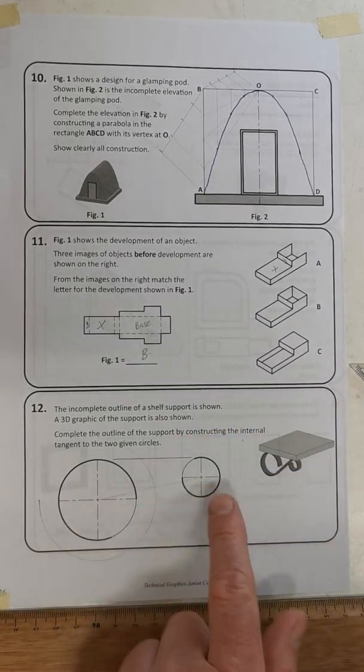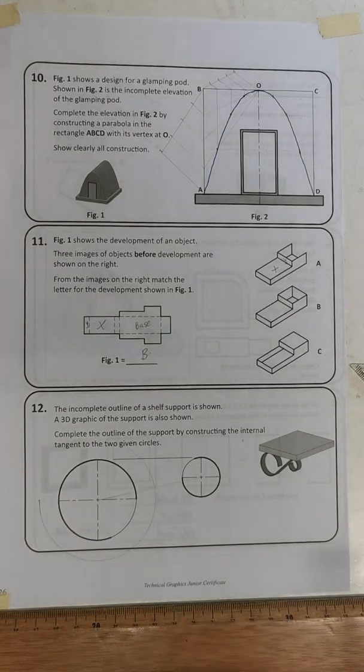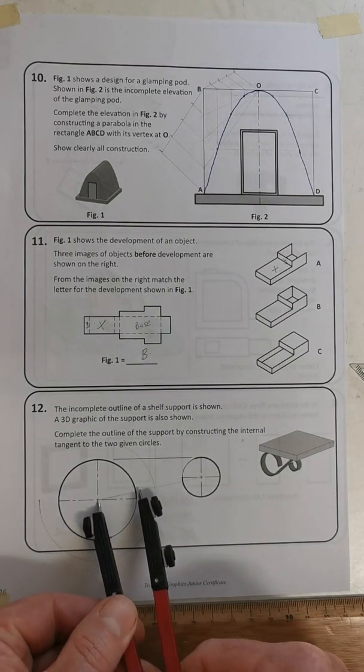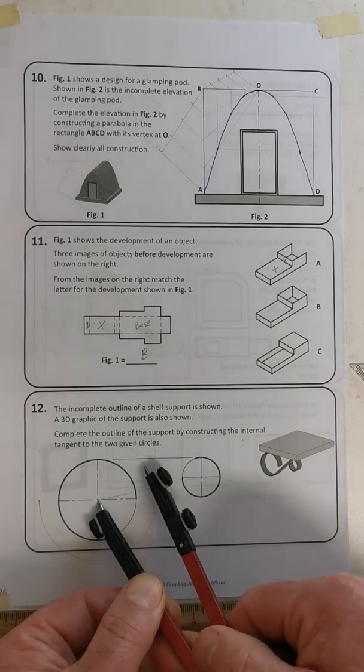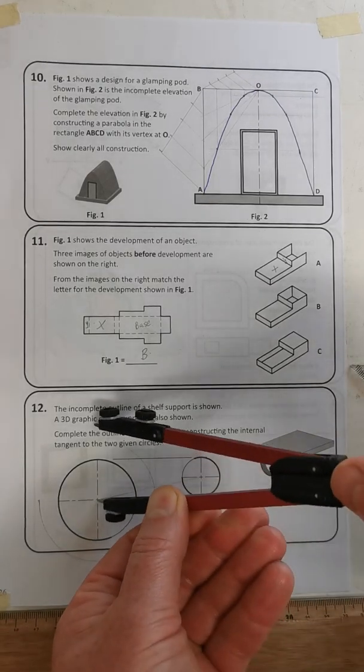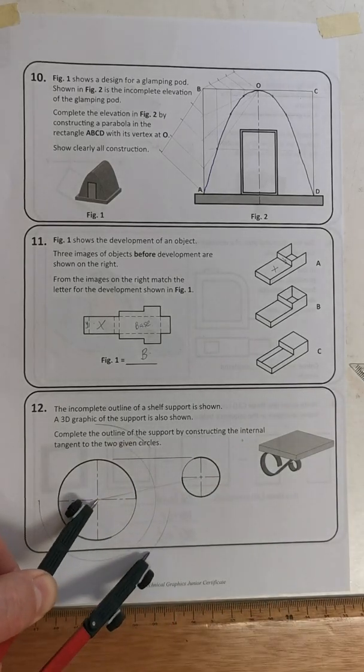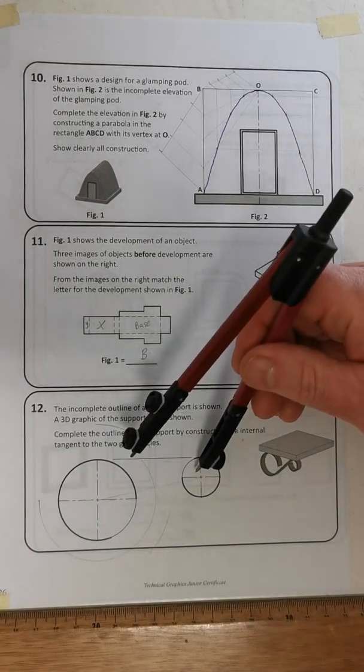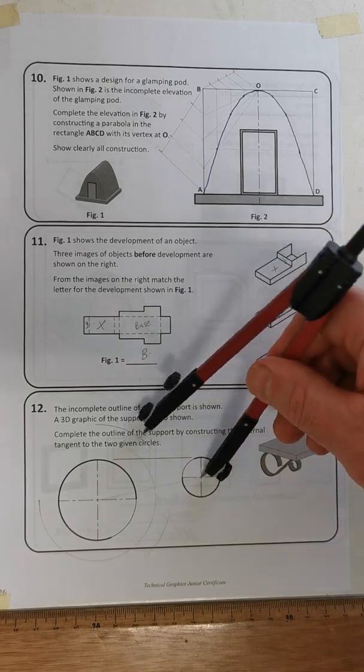I want to bisect that now like a normal tangent, so I'm going to just bisect that line. I'm going to do this good and big here so that you can see especially the far away parts. So I'm going to bisect that from the two centers.